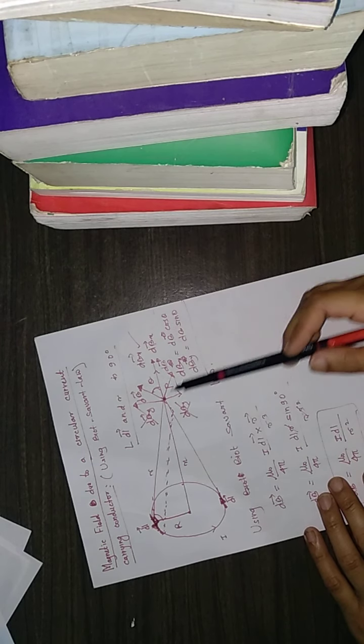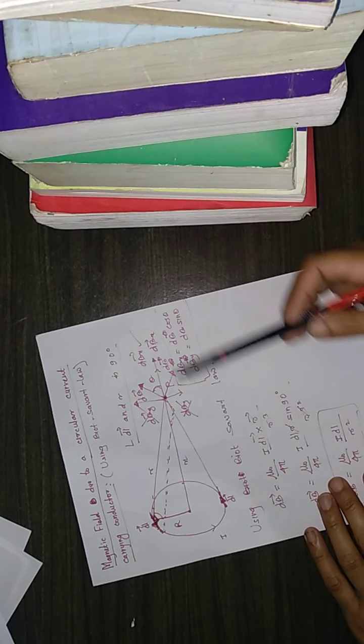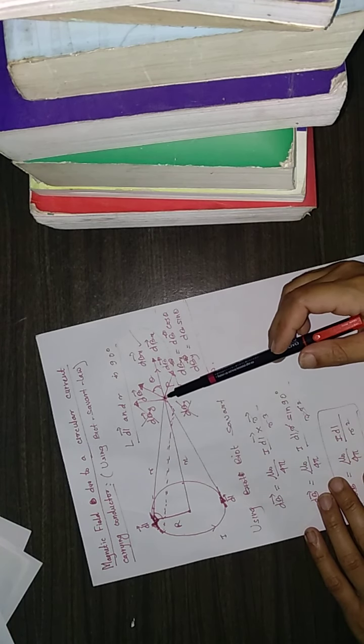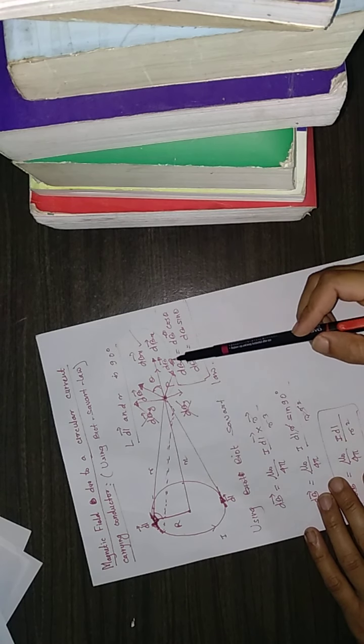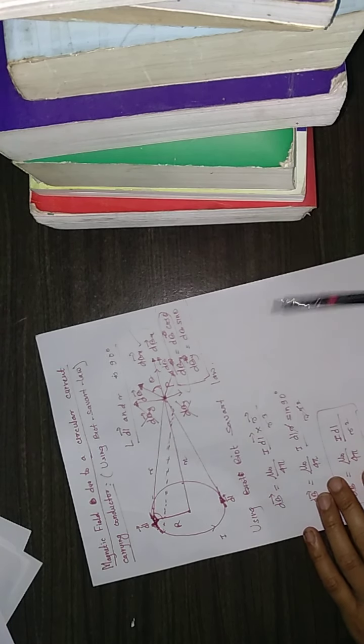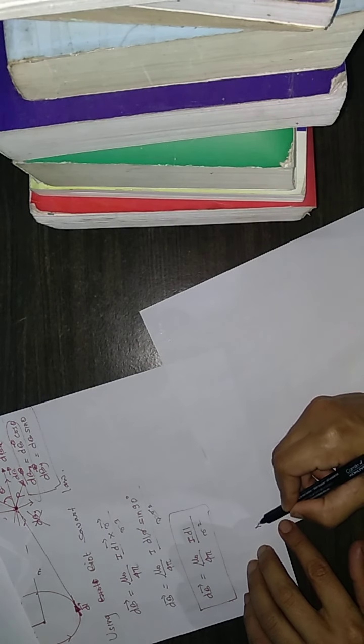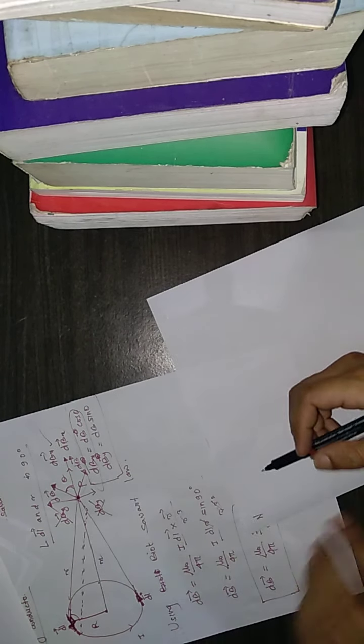So the only component that will contribute to the total magnetic field at this point P is its x component, which is dBx, and its value will be dB cos theta.